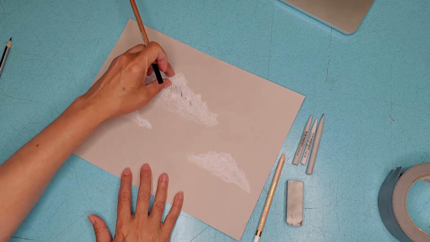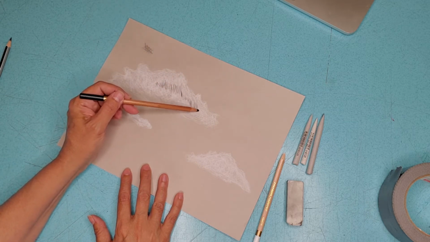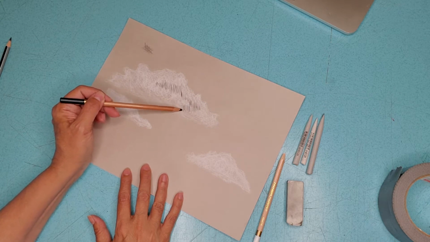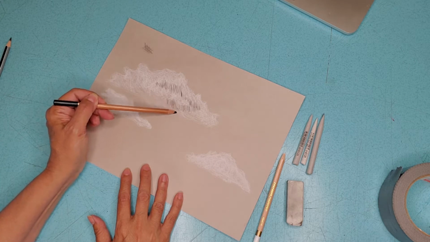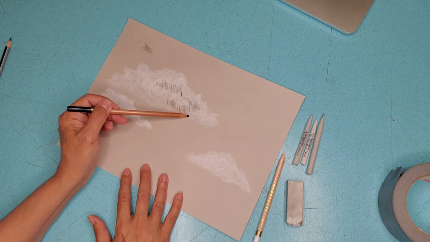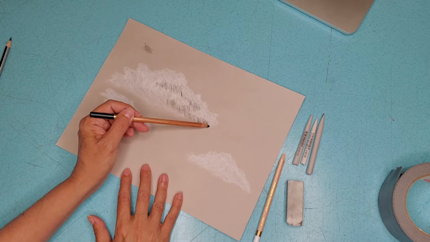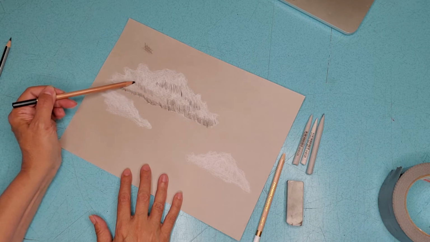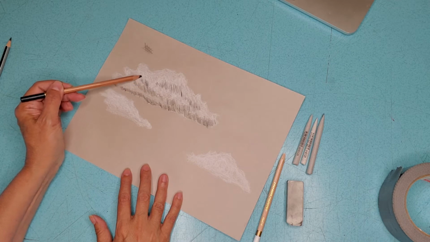I'm not going all the way up to the top edge, but I'm also letting it be surprising. And if you can actually see some clouds, you can see where it's light and dark. We're just using our imagination here. You can get quite dark along the bottom. And the darkness has random patterns within the cloud as well.